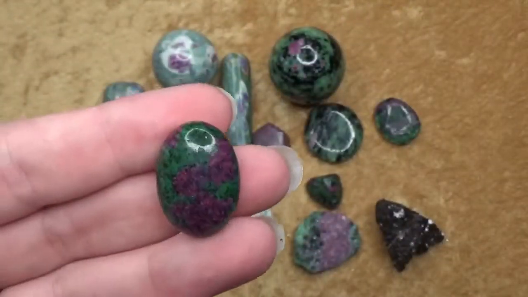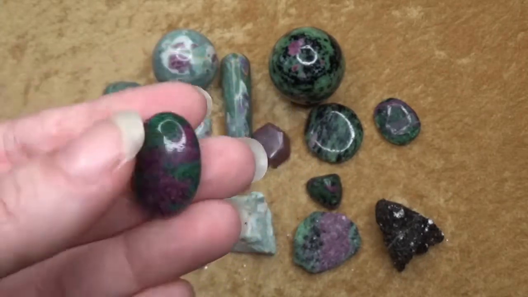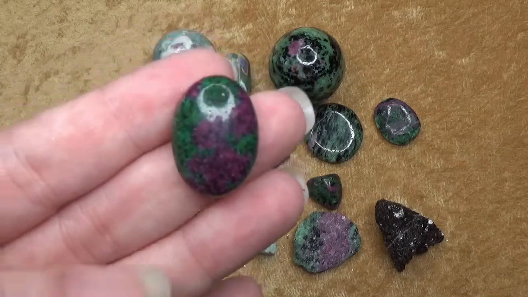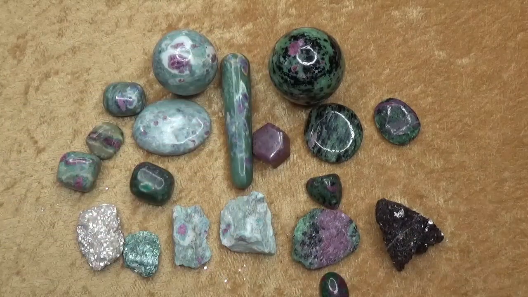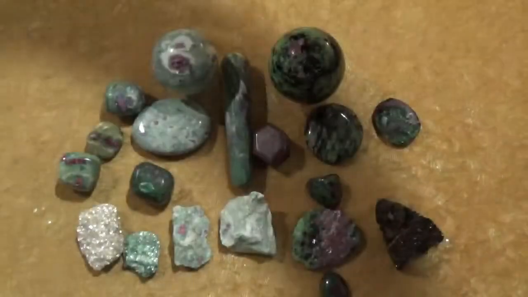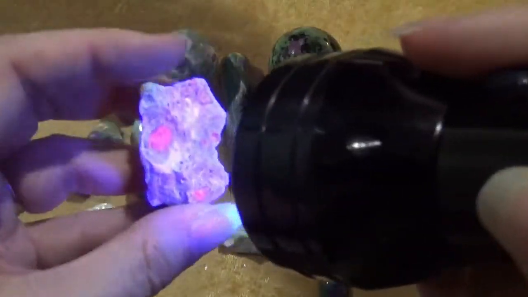But honestly, the easiest way is with a black light. Natural ruby will glow under a black light. These fakes will not. So let me turn off this light. I've got my overhead light on, so it might not do so well, but we'll see what I can get. This glowed really well. Let's see. There you go. See it glow?